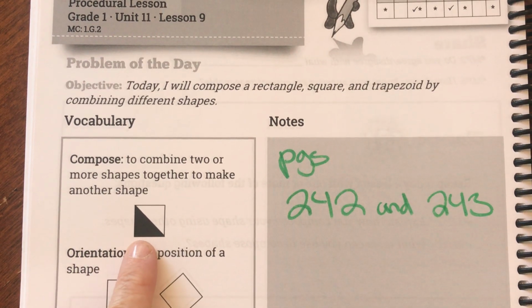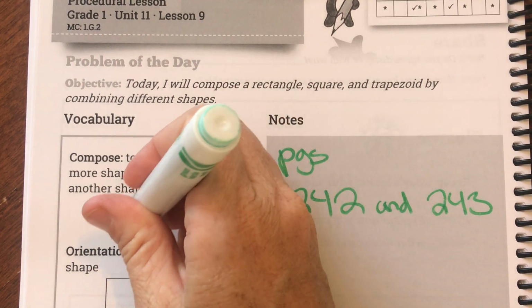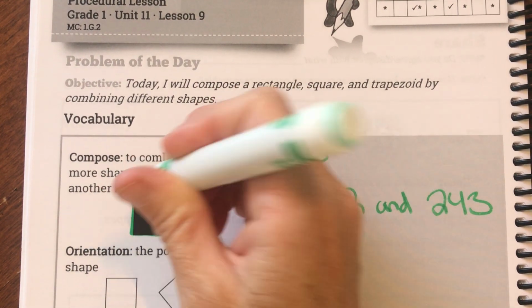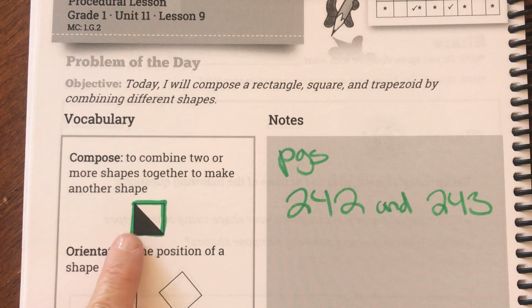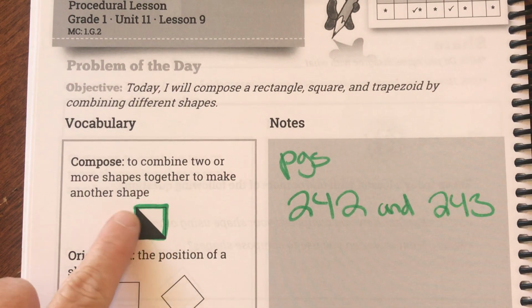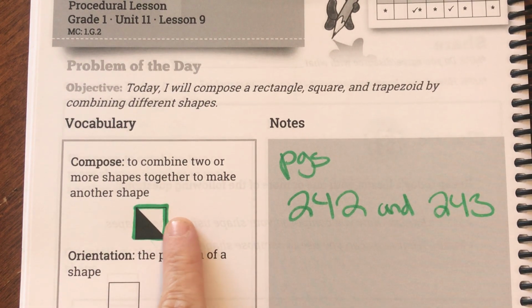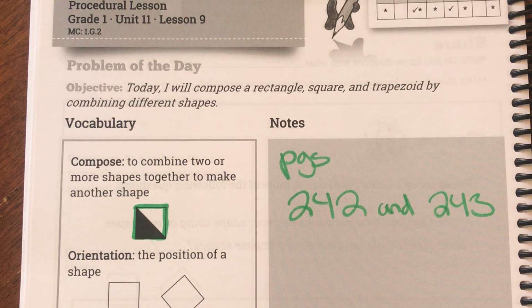So if you look at this picture, the big shape is a square. It's a four-sided, four vertices square. But how did they make this square? Well, they pushed a black triangle next to a white triangle, and together those two composed or made a square. So we can think of compose as making something.